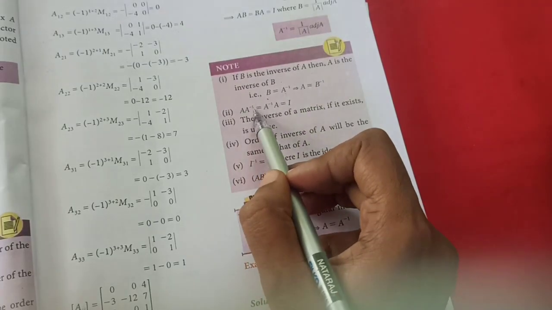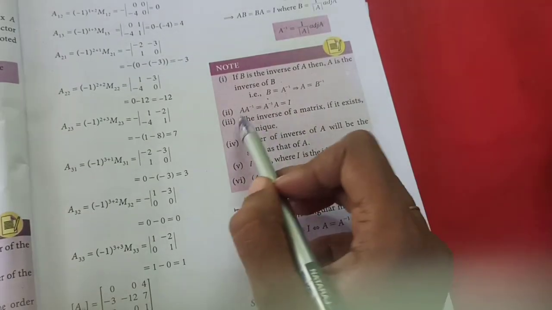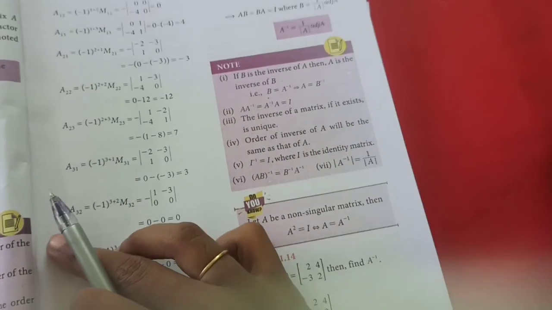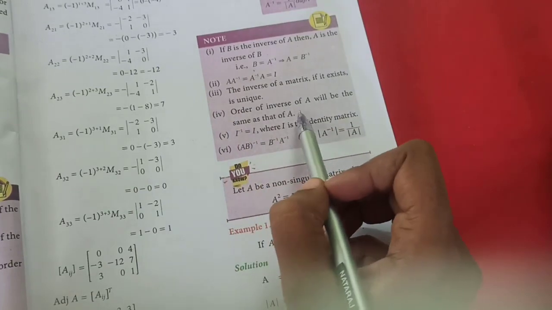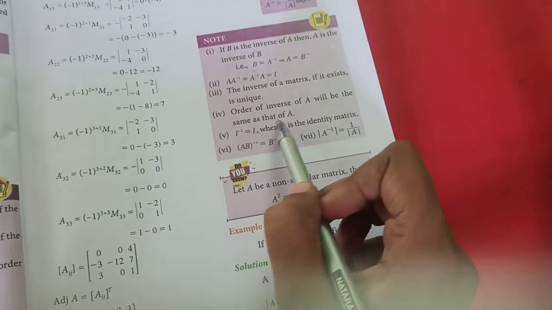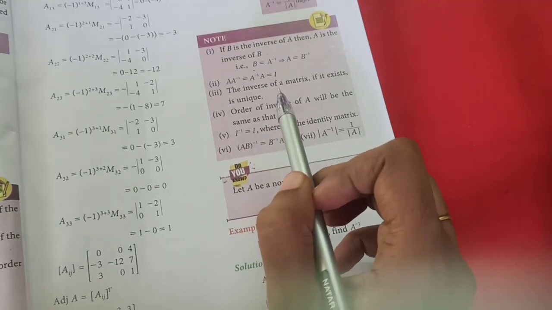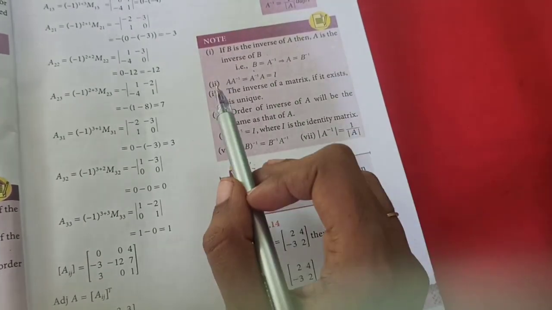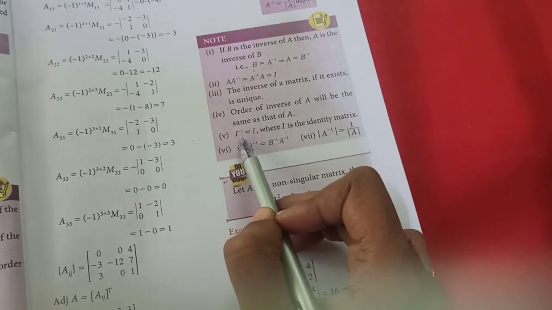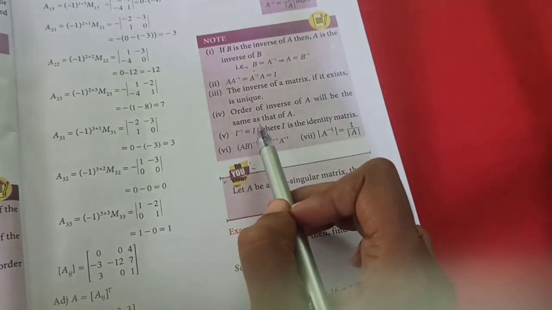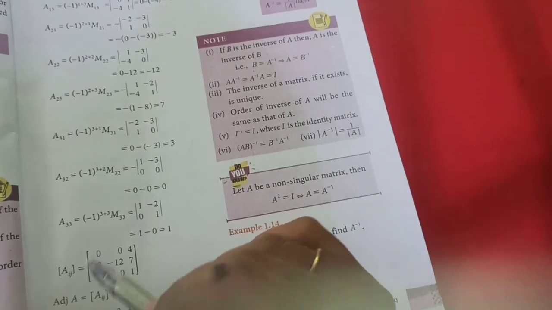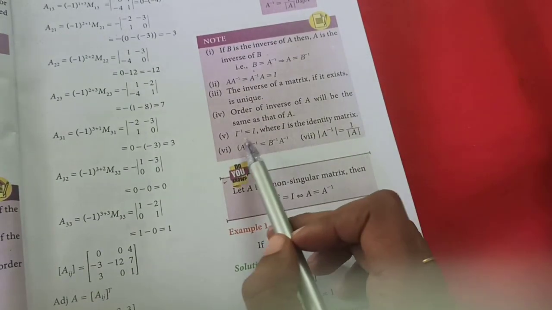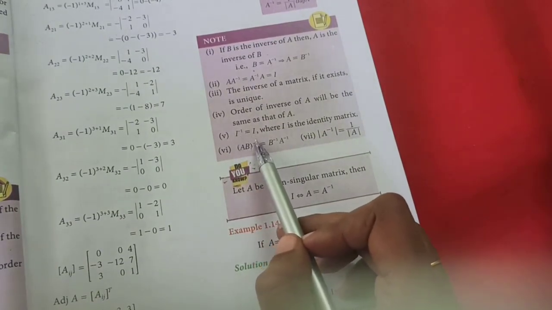Then A into A inverse is equal to A inverse into A, which equals I. The inverse of a matrix, if it exists, is unique. Unique means one. The order of A inverse will be the same as the order of A. It's very, very important. If the given matrix A is of order 2 by 2, after finding the inverse it must be of order 2 by 2. Then I inverse is equal to I, where I is the identity matrix.